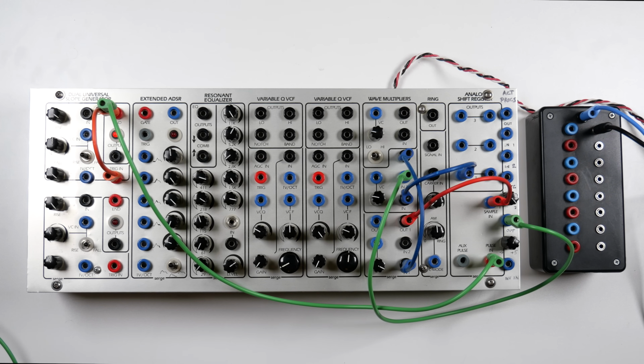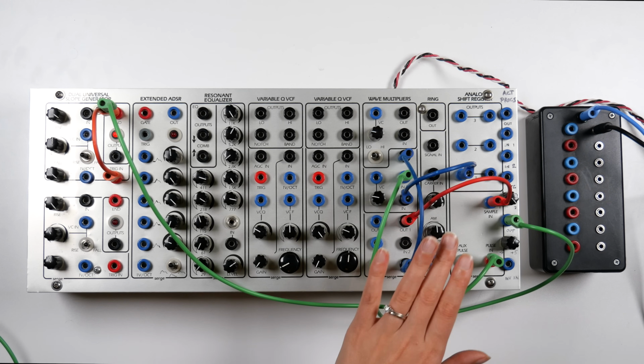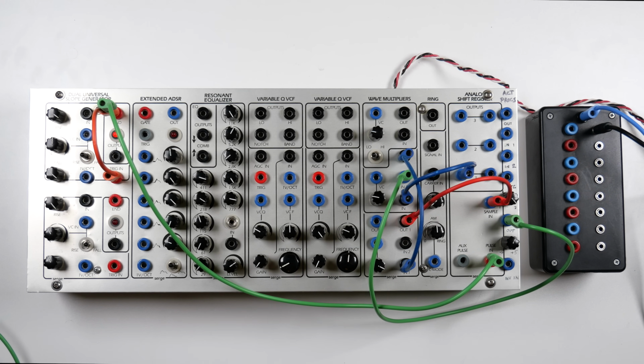Another cool thing you can do is to use a sample and hold in the feedback path. If you clock the sample and hold at pretty high frequencies, you'll still be able to get audio feedback, and its character will change a lot depending on both the wavefolder settings and the rate of the sample and hold.